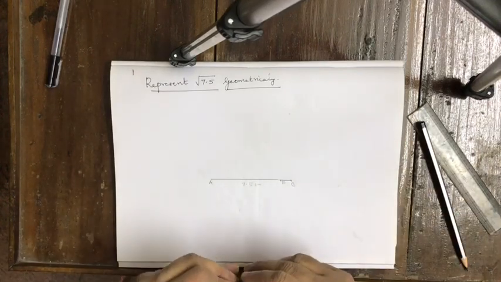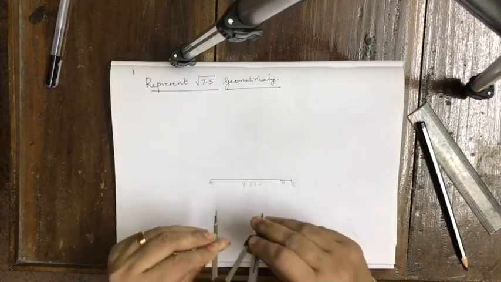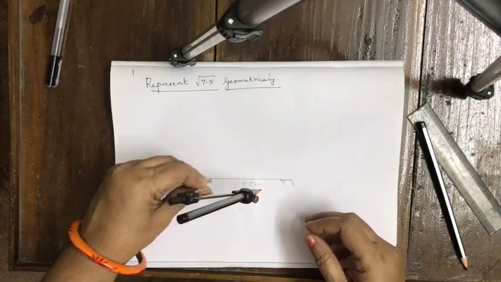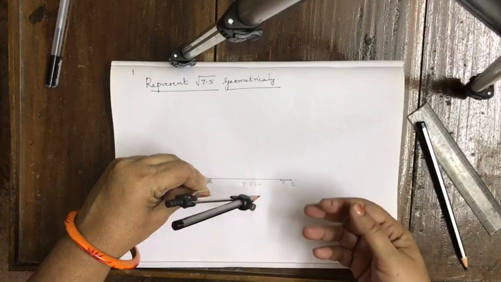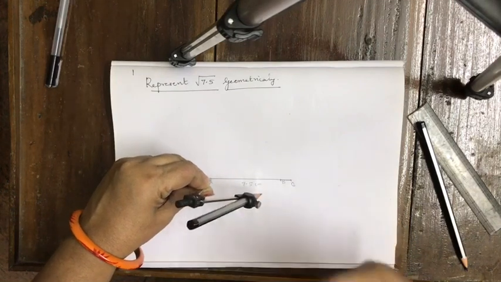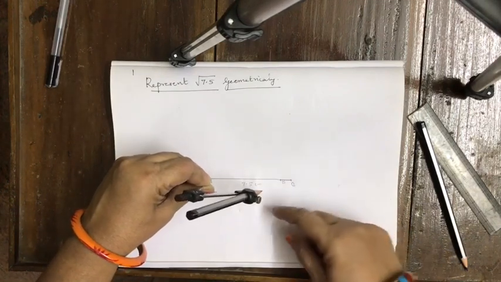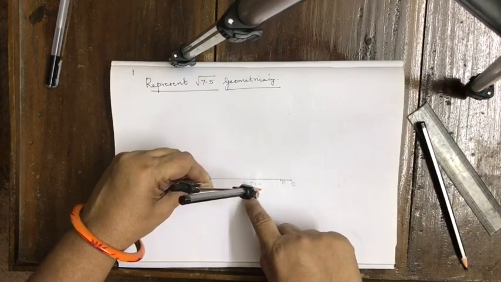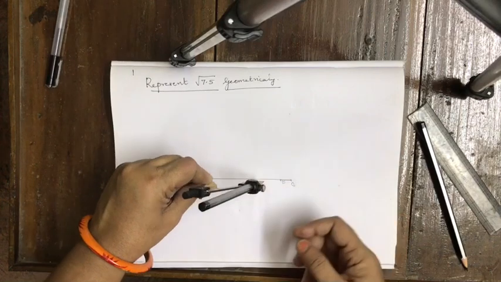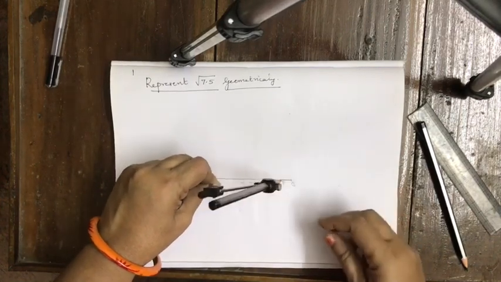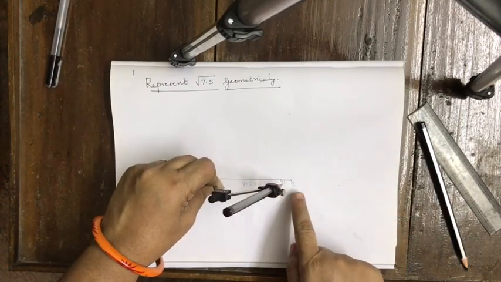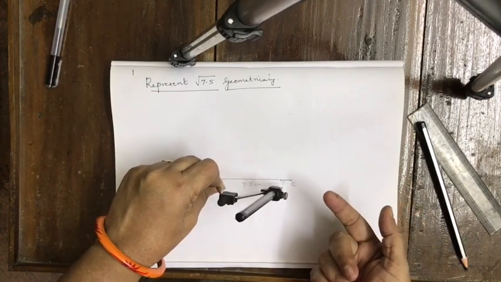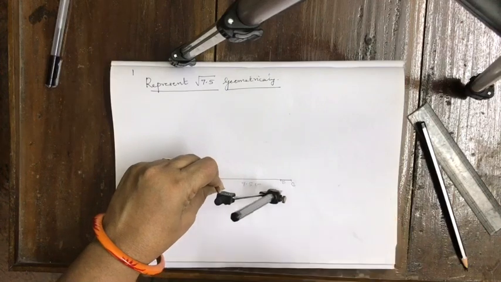For constructing the perpendicular bisector, keep the compass tip at A and take a measure more than half of AC. More than half of AC means, we don't know where half of AC will be, so you can even take almost nearer to AC. Almost nearer to AC will definitely be more than half of AC.